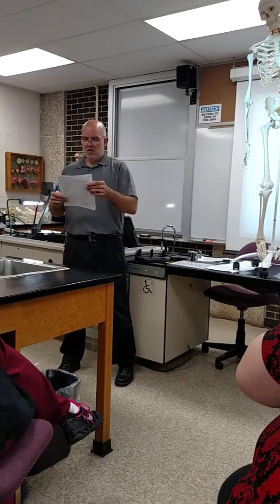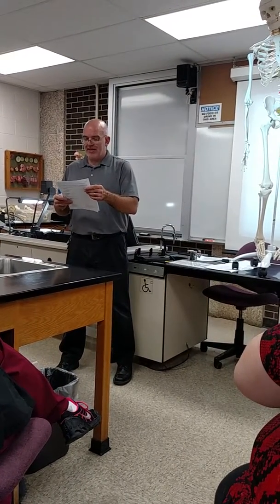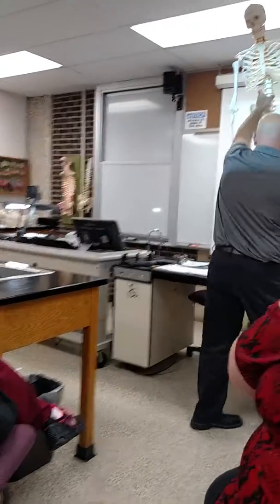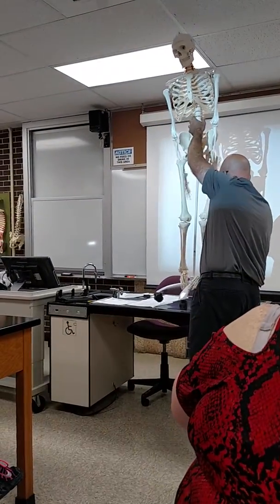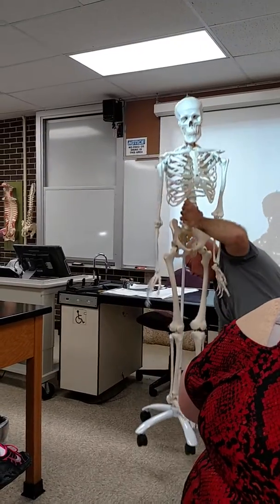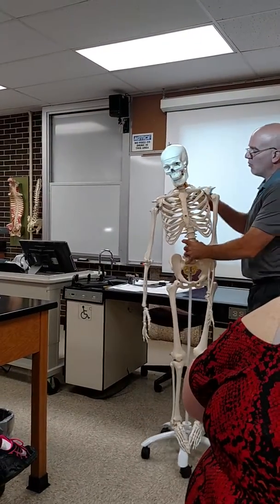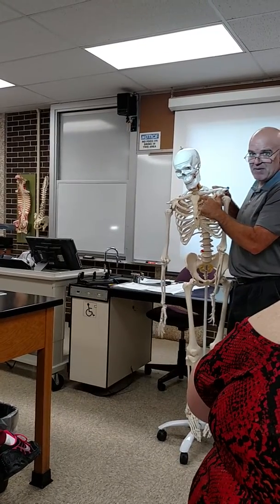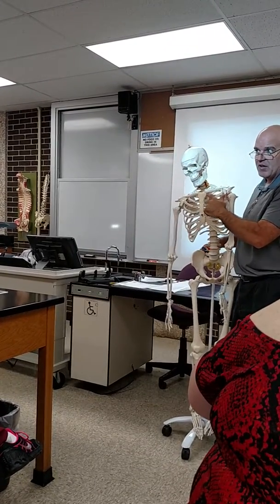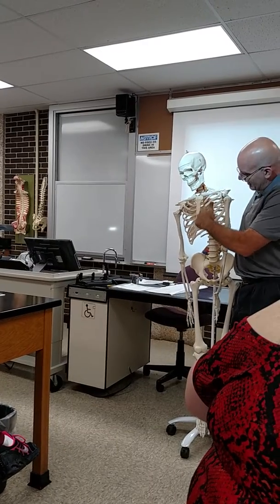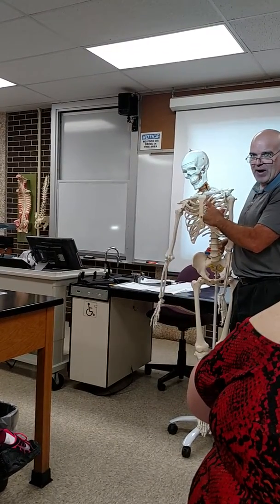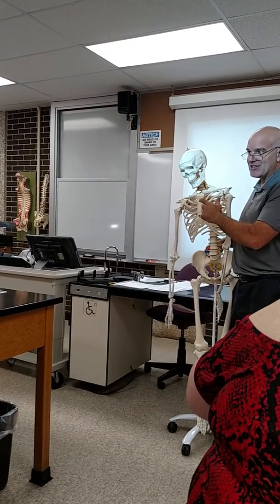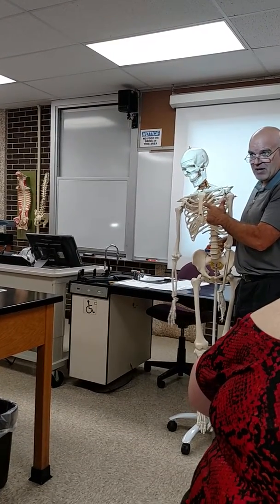Next, the cartilaginous joints. A synchondrosis. The best example of a synchondrosis is rib 1 to the sternum. That's the best example of a synchondrosis. The rest of these ribs to the sternum, by the way, are synovial joints. You're going to say there's cartilage right there. I know, but a synovial cavity forms around them.